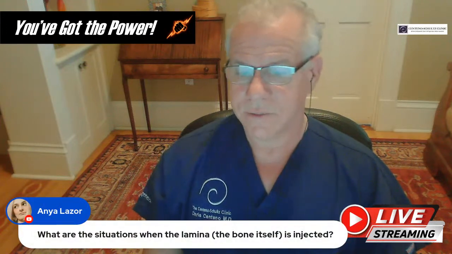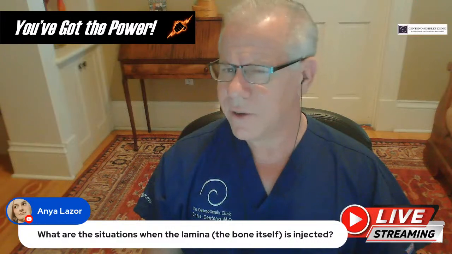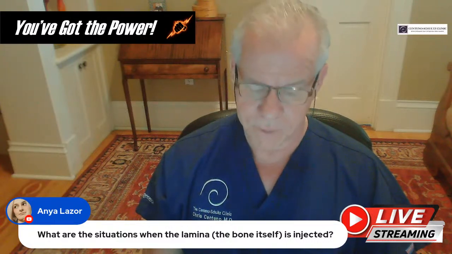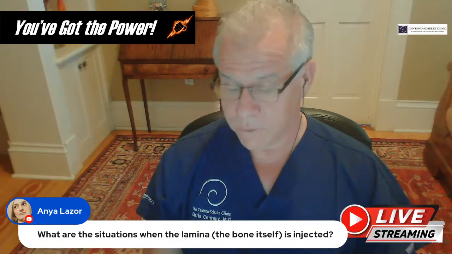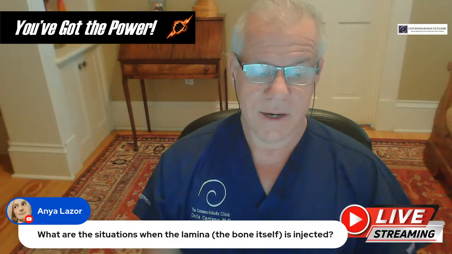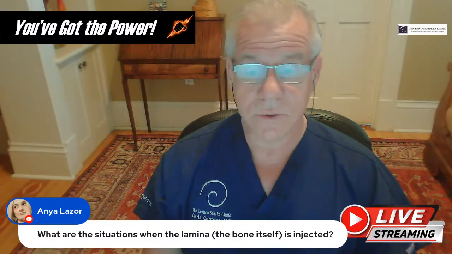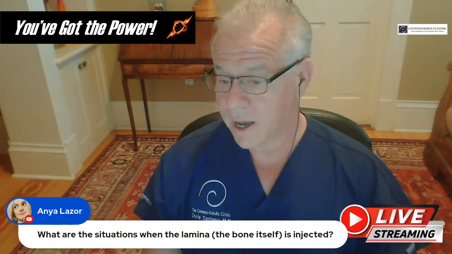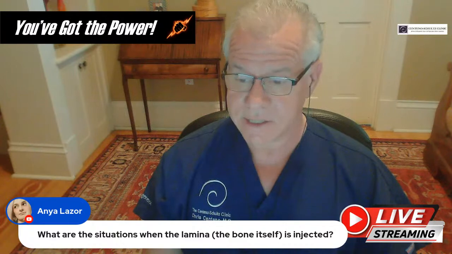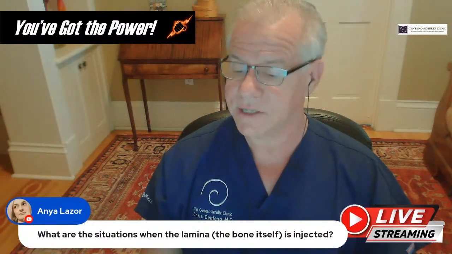Anya, what are situations where the lamina, the bone itself, is injected? Anya, we generally don't inject the lamina bone. I've certainly injected vertebral body bones, and we've injected, for instance, into things like pedicle fractures, where you've got spondylolisthesis happening, especially in a young patient where the spondylolisthesis is acute.